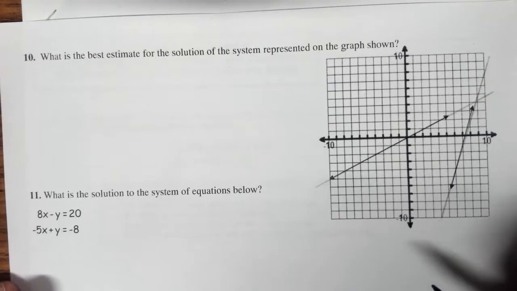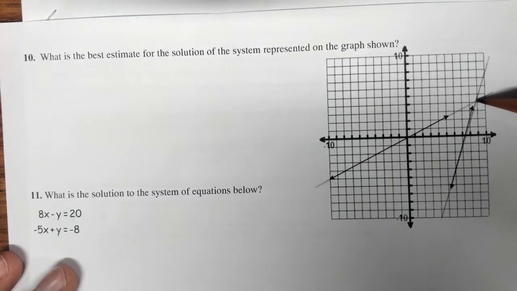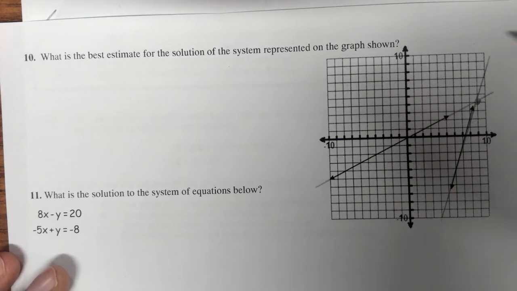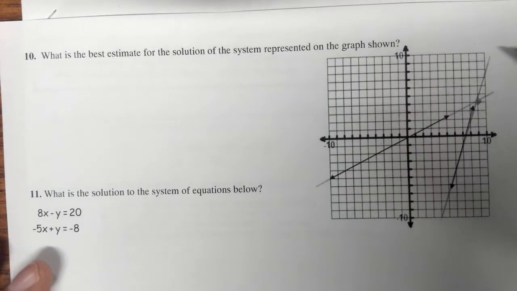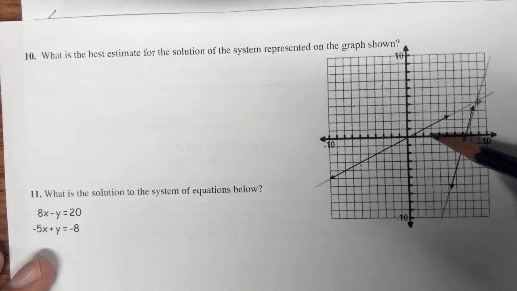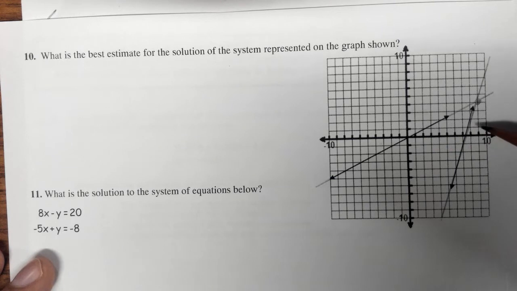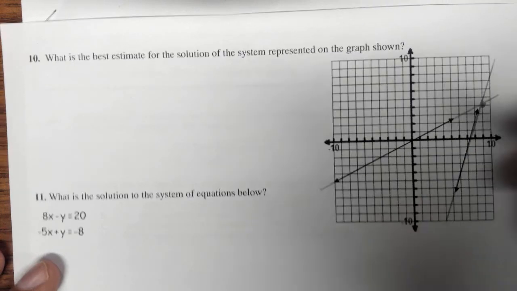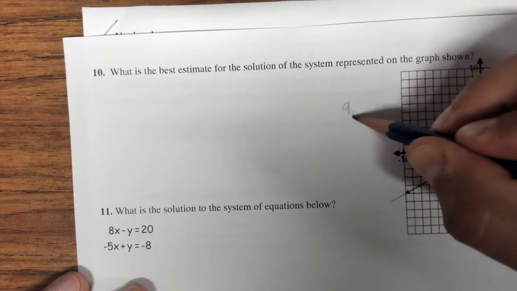My line doesn't cross exactly, but it looks like it crosses at about that point right there. So I'm going to estimate that point is 1, 2, 3, 4, 5, 6, 7, 8, 9 by 1, 2, 3, 4. So 9, 4 would be my estimate.